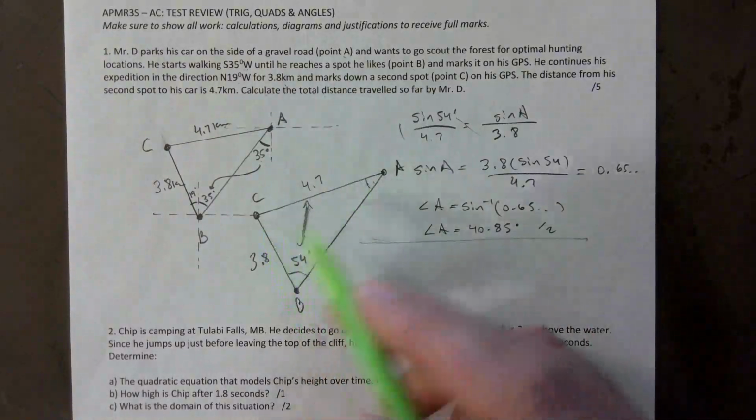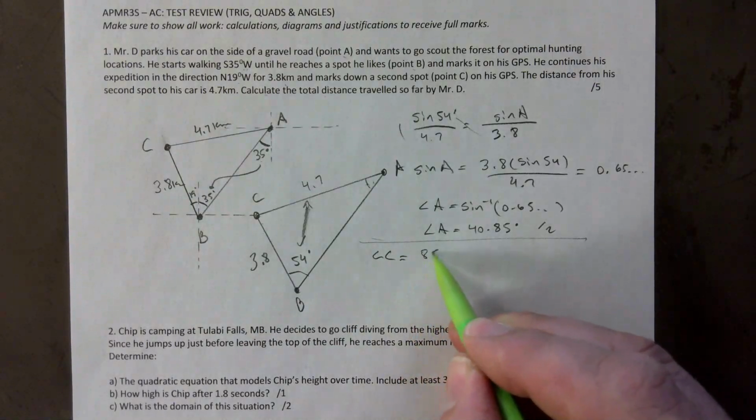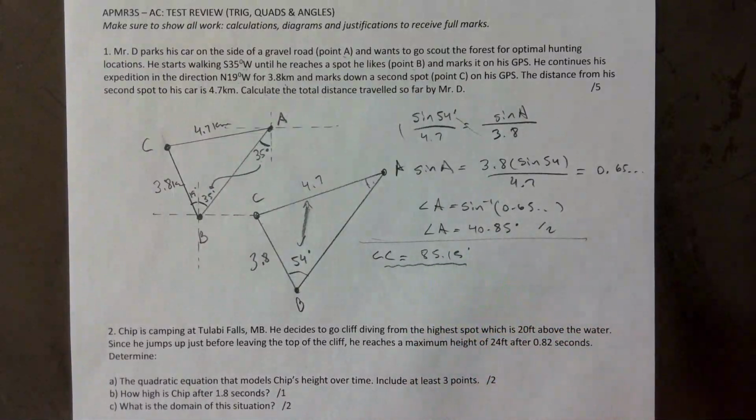So we now know this. We can find angle C. I will just give you the answer, 85.15, based on this angle. So that's also important. That's usually worth a mark.